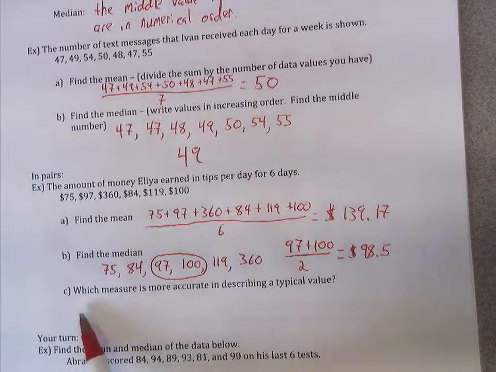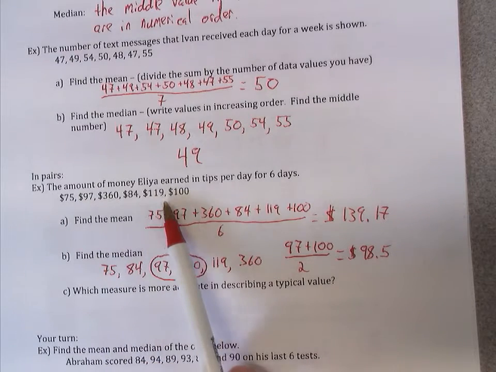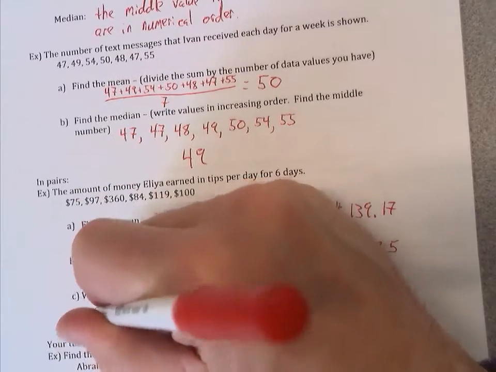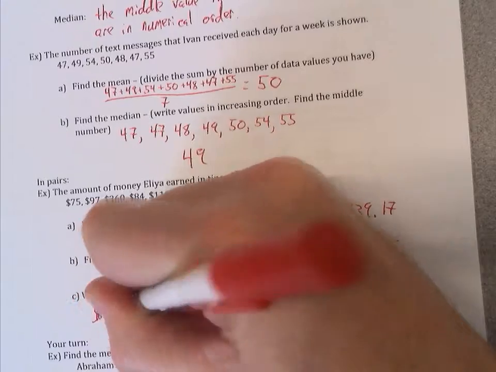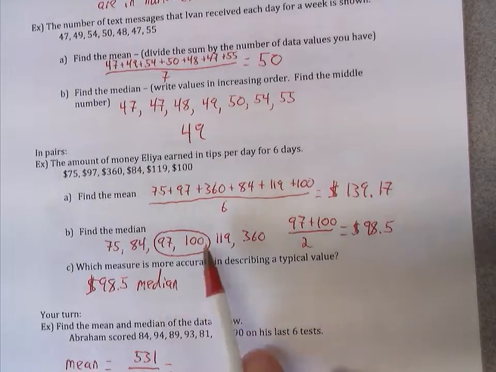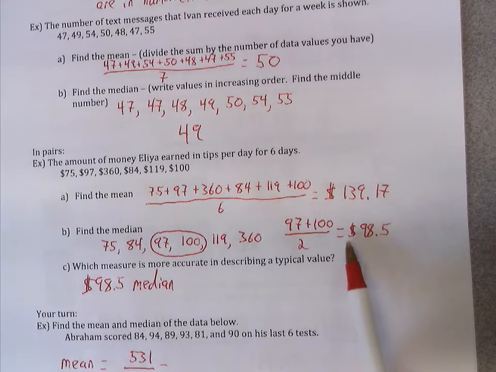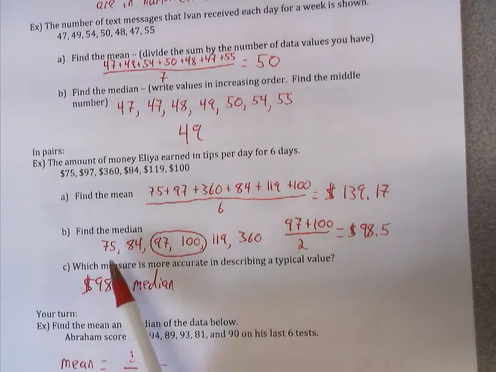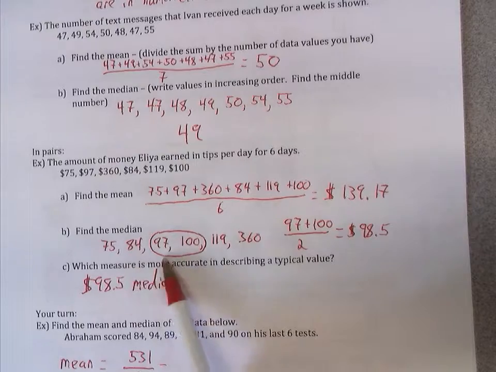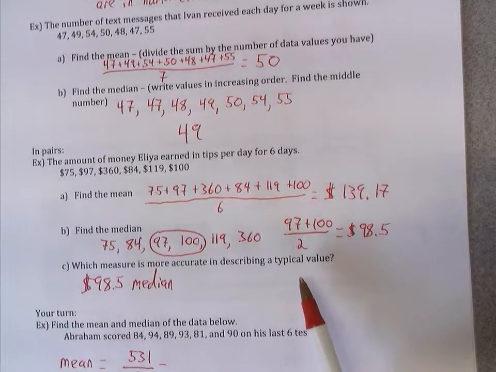And so it says here, which measure is more accurate in describing a typical value? And we're talking about typical in her tips, that this person was getting. And that's going to be, in this case, the median. The median here, and this often happens, since it's the middle value, is actually closer to a lot of the other values. That $98 is not that far off from $75, $84, $97, or $100. So it's a lot closer to most of these values than the average was. Okay, let's do this again.